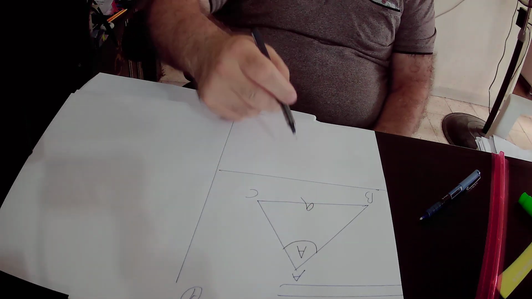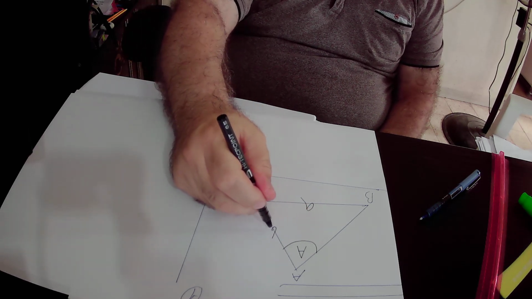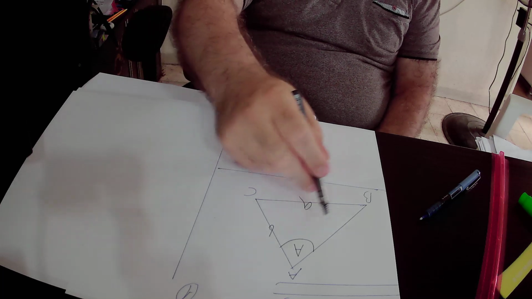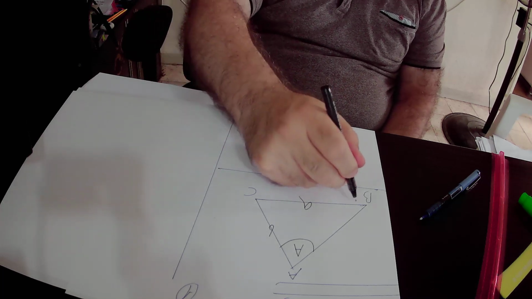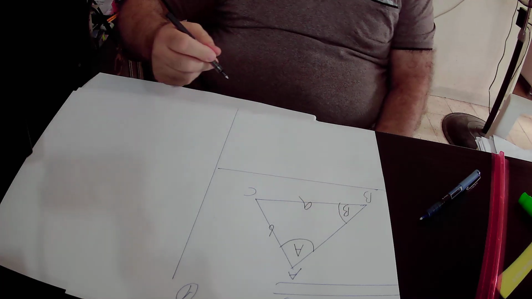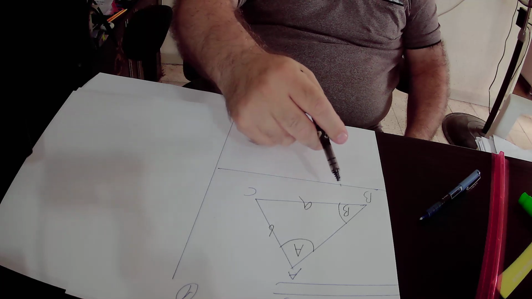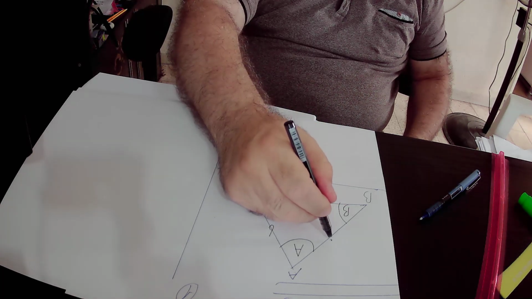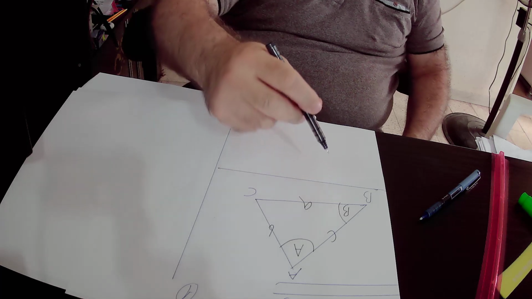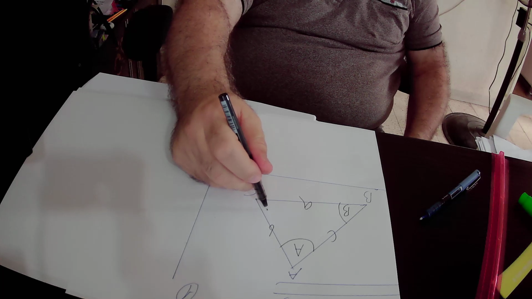The length of side AC is b units, and the size of angle ABC is capital B degrees. And finally, the length of side AB is c units, and the size of angle ACB is capital C degrees.